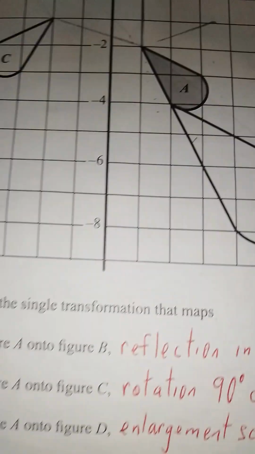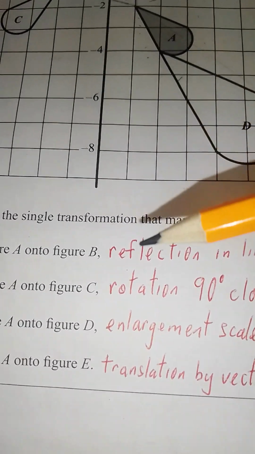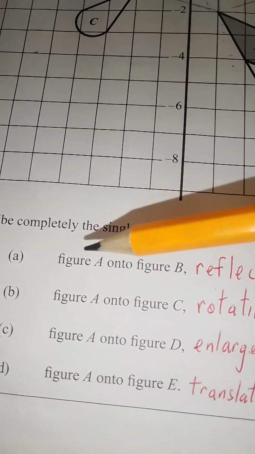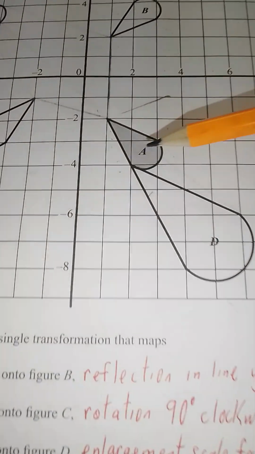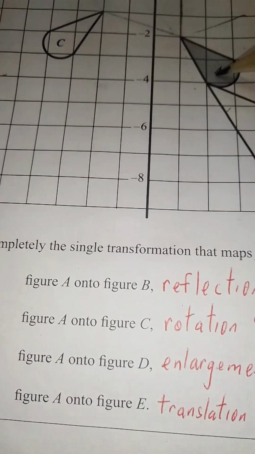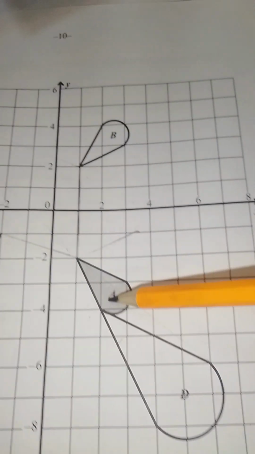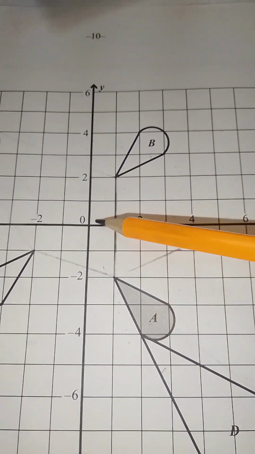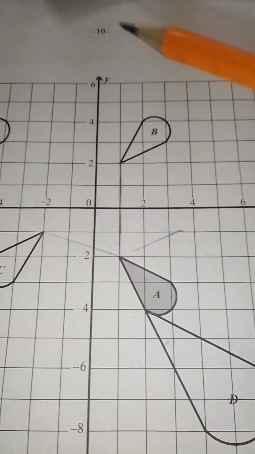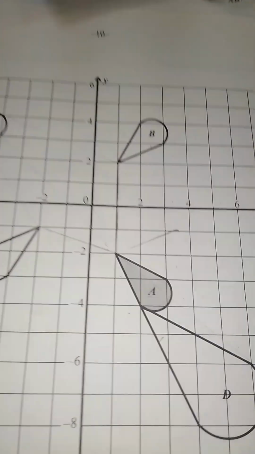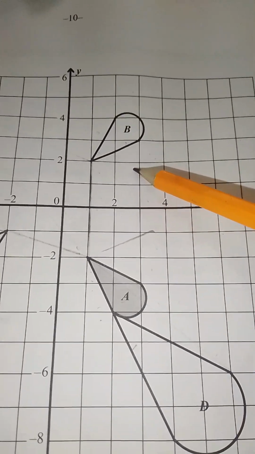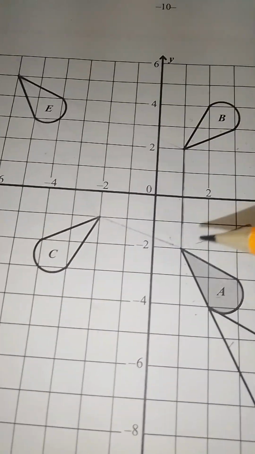All right? Now it says here, describe fully these transformations. Figure A onto B. Where is B? B is right up here. This is a rotation of 90 degrees counterclockwise. See, I'm going against the clock.